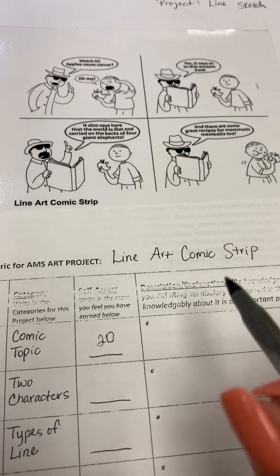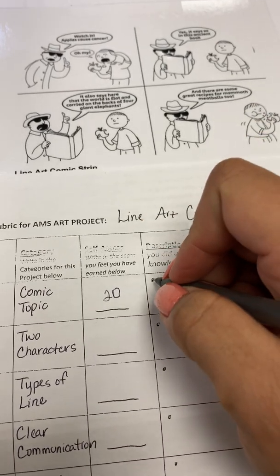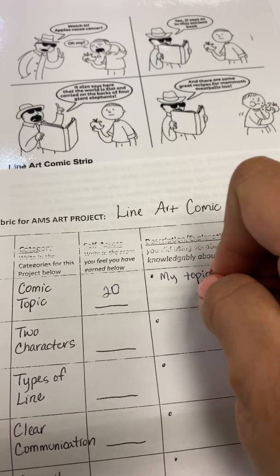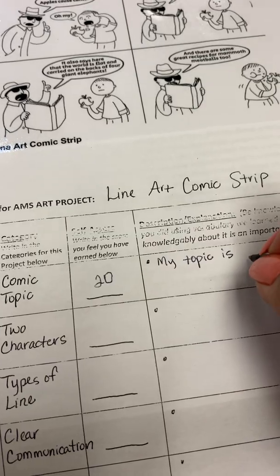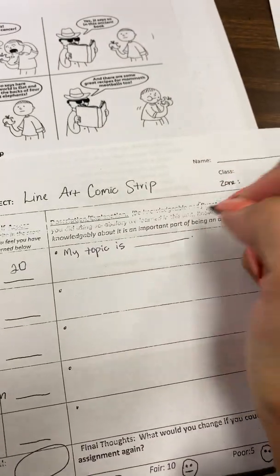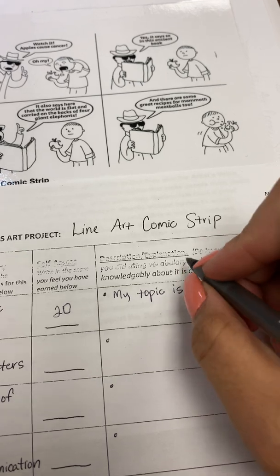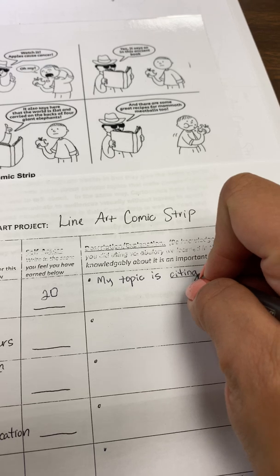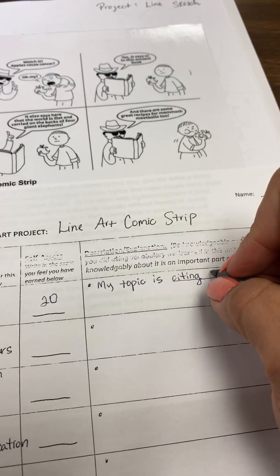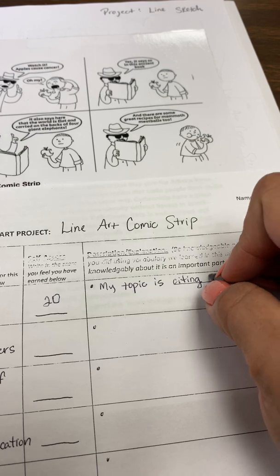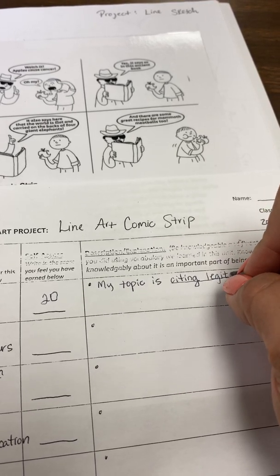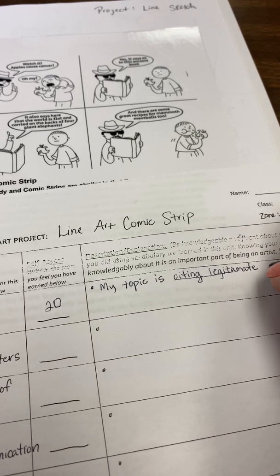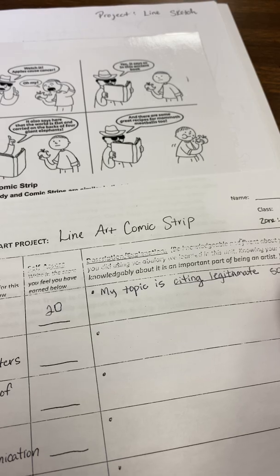So I would say my topic is, right? And then stating what your topic is. So my topic is citing legitimate sources.